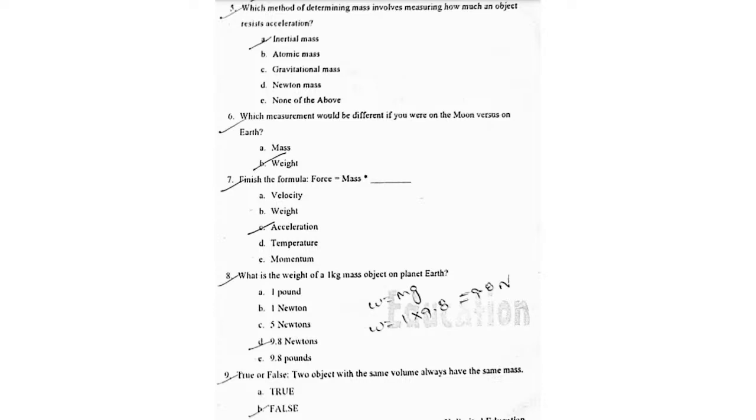So the more the mass, the body at rest will try to stay at rest. It will be very difficult to bring it to motion, or if it is already in motion, then it will be very difficult to stop it. So here we can understand from the correlation between acceleration, force and inertia that we can give the correct answer for this question as inertial mass.